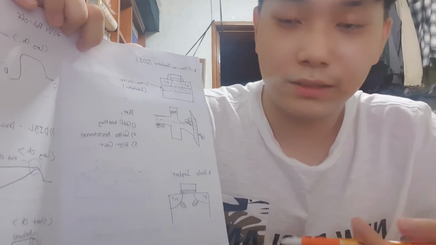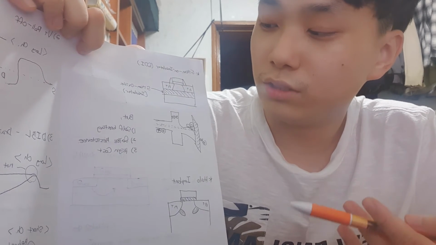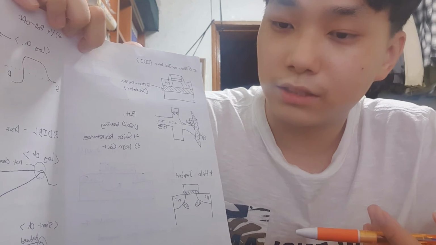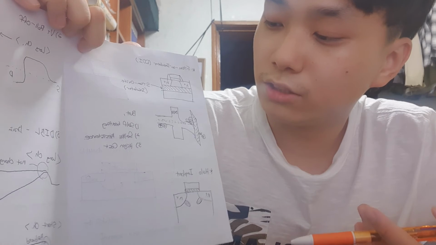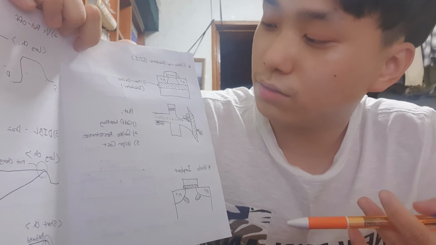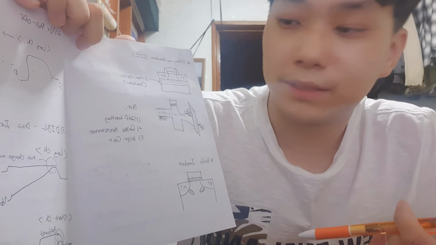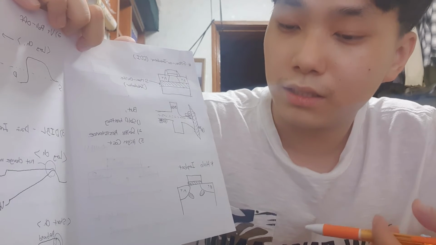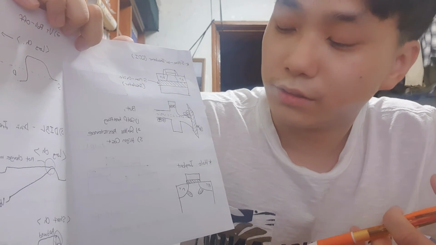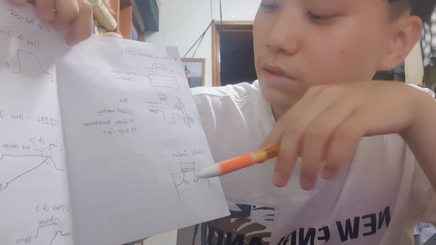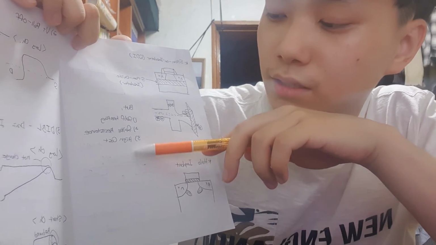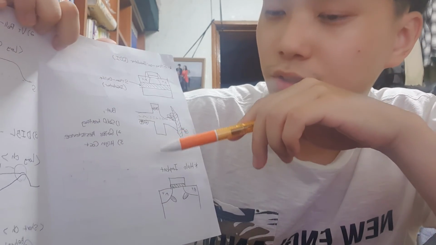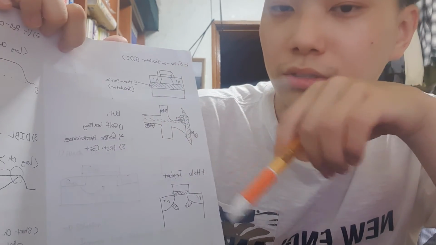Because we block the path between the source and drain, the resistance becomes high, so the device's speed is lowered. The third one is that it is very high cost, so we do not use this method in the commercial market.